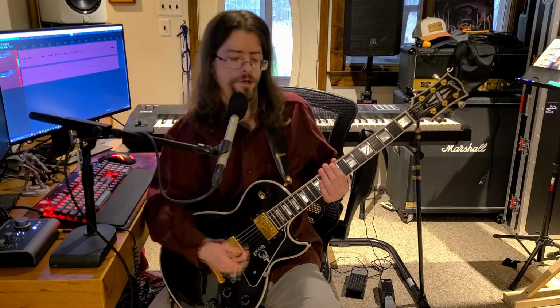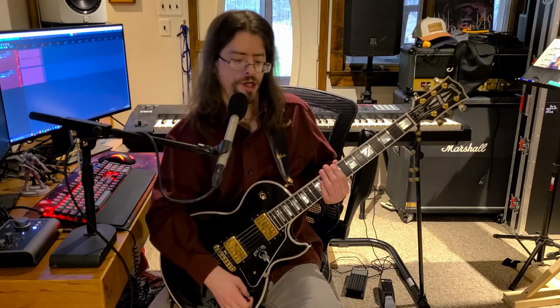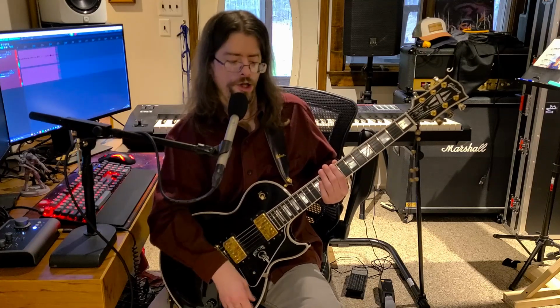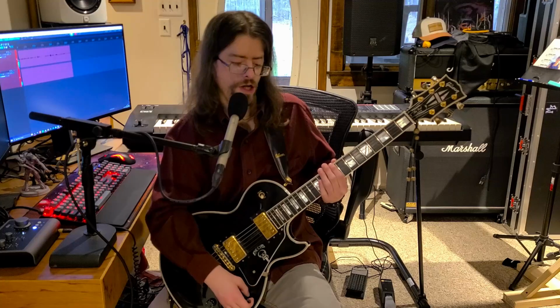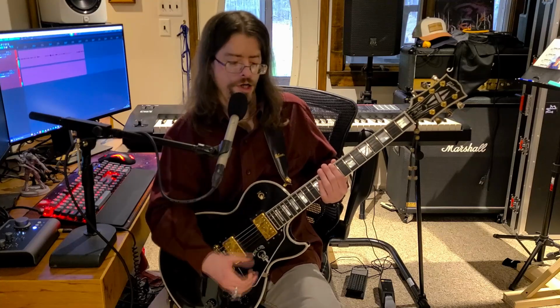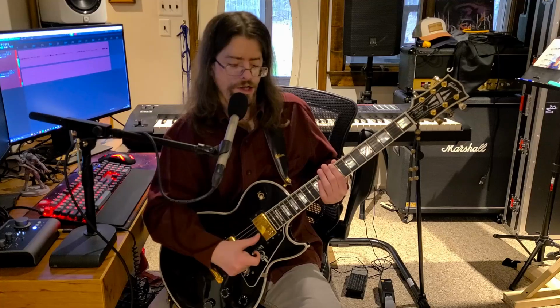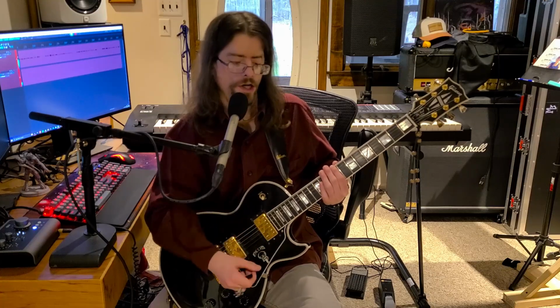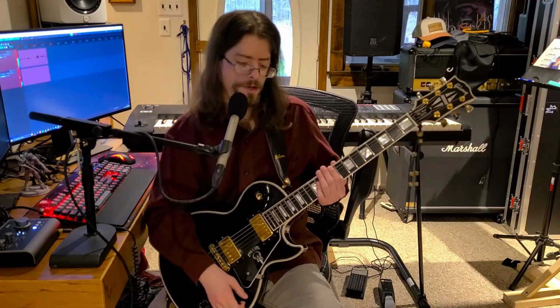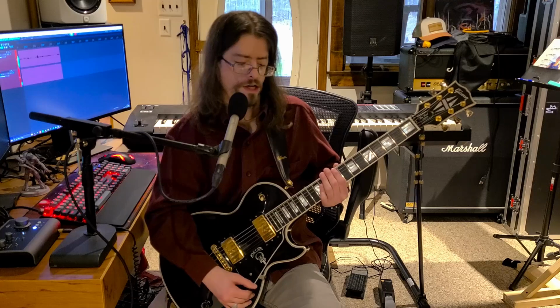Guitars, for example, are tuned in fourths, with the exception of the G and the B string. The G and the B string are tuned to a major third. If you play D, G, and B open, you actually get a G major chord in second inversion.